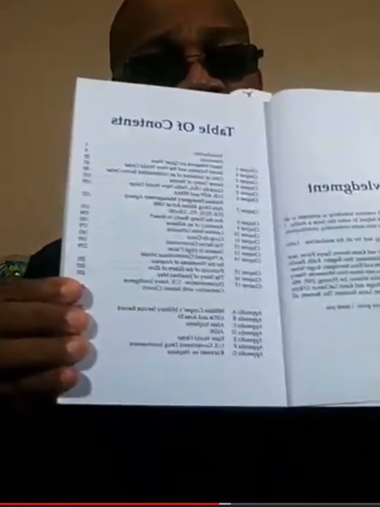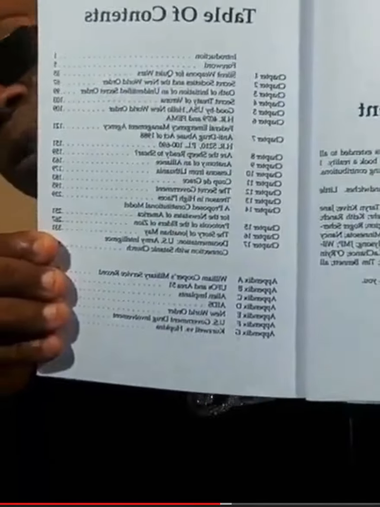I'm going to turn to the table of contents. This is the table of contents. If you can see that, table of contents. Now, one of my students said, hey, I got my book from Amazon. I got Behold the Pale Horse. I said, great. Let me see it. So they brought it to me.